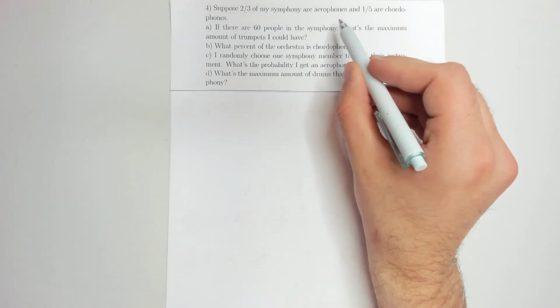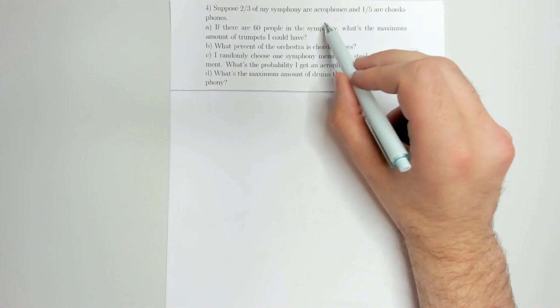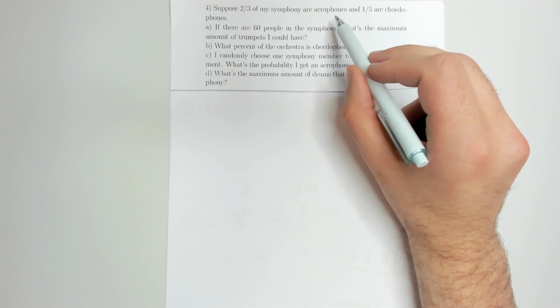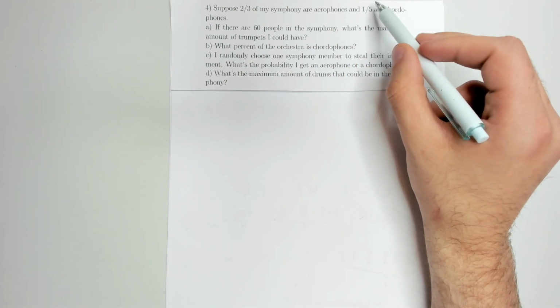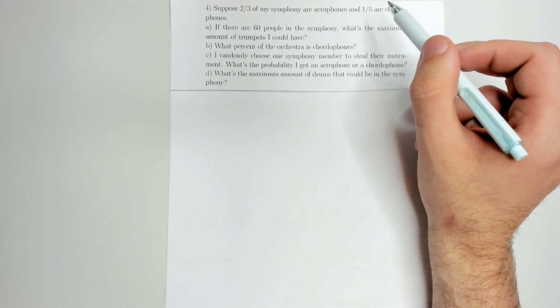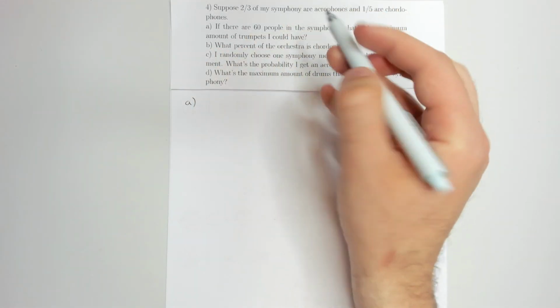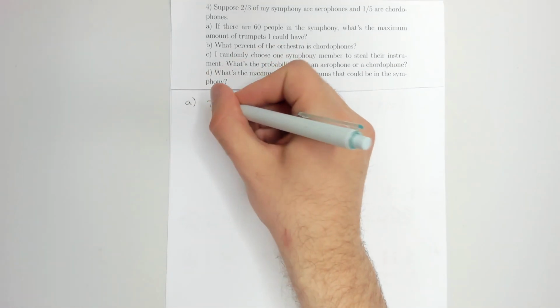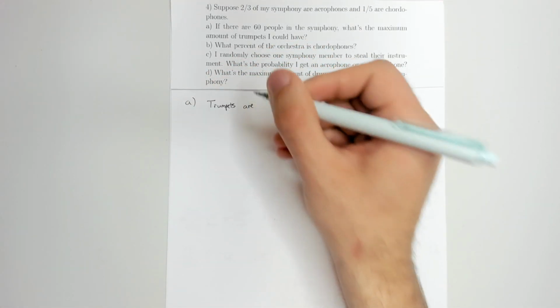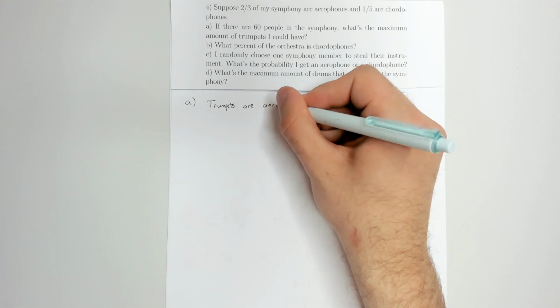So 2/3 are aerophones, basically instruments that make sound by vibrating air. And 1/5 are chordophones, so that's instruments that make sound by plucking a string or vibrating a string in some way. So part A says, if there are 60 people in the symphony, what's the maximum amount of trumpets I could have? Okay, so trumpets are aerophones, right? They make sound by vibrating columns of air.